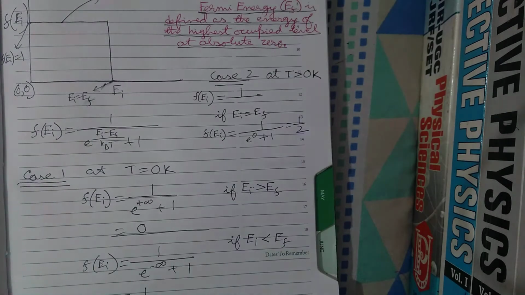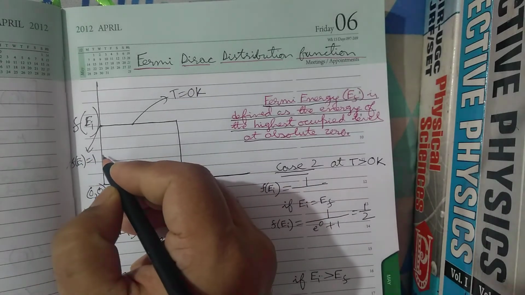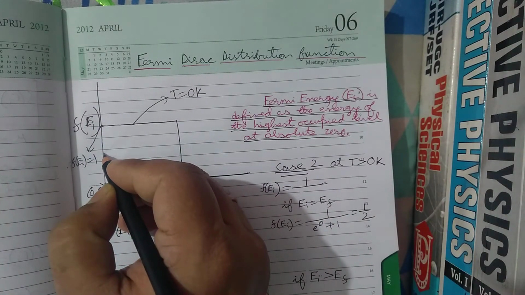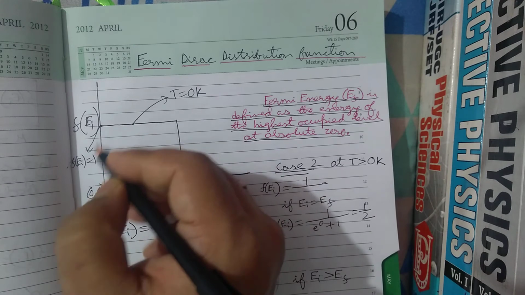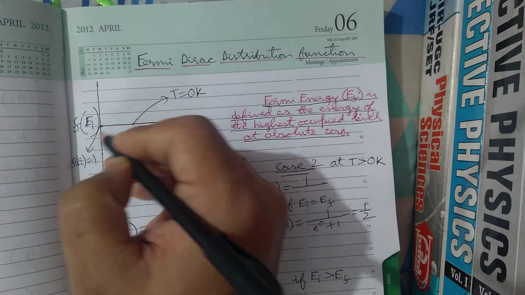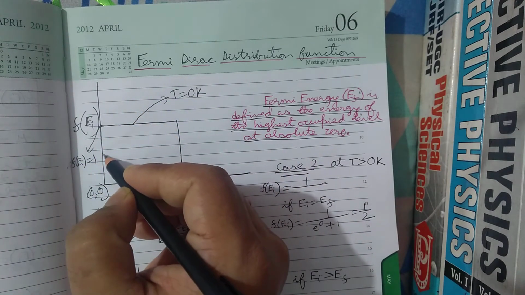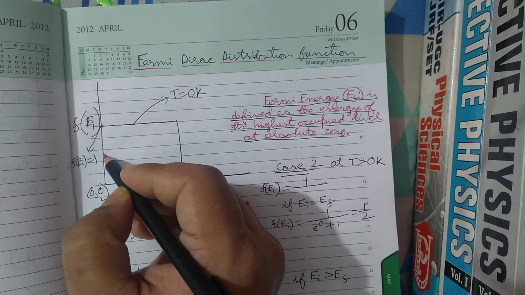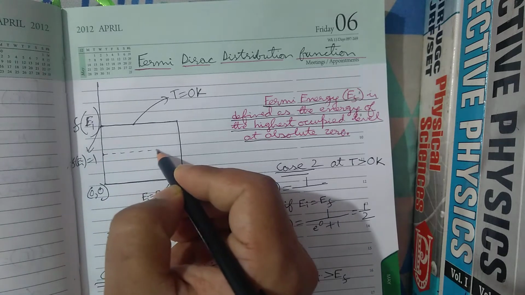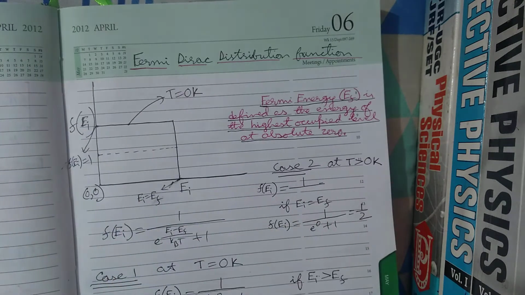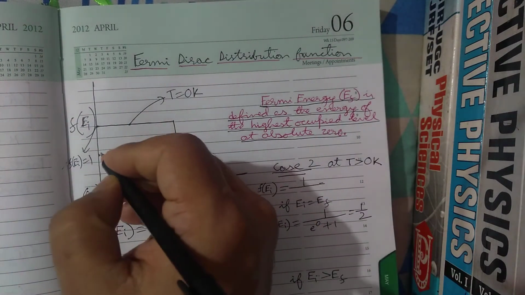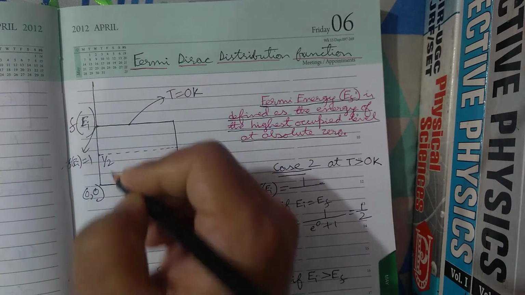See here, say this region is 1, and here it is half.